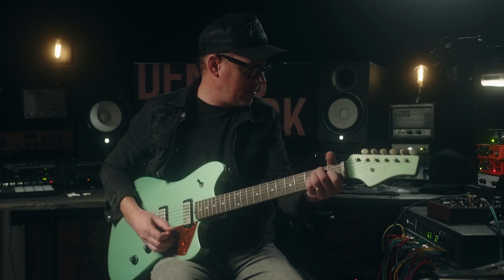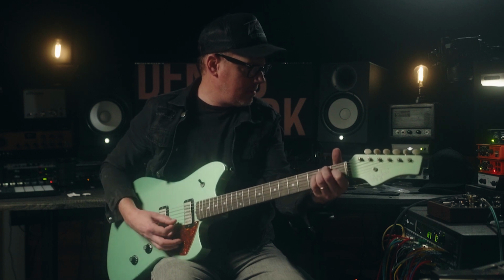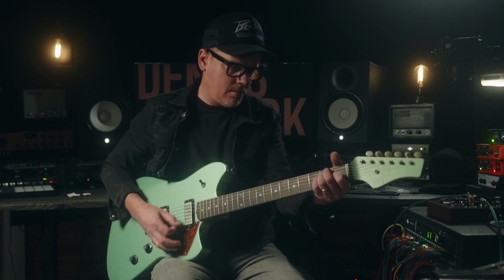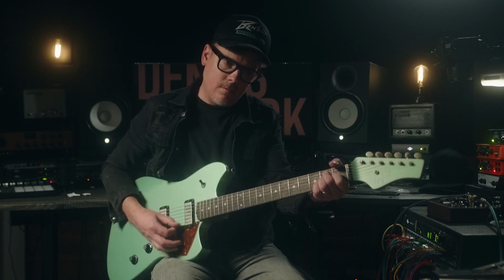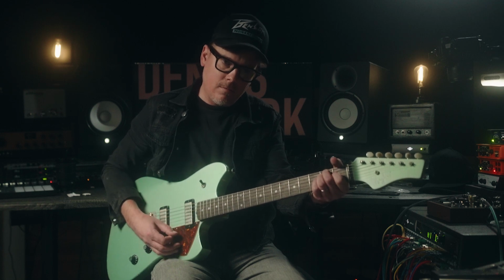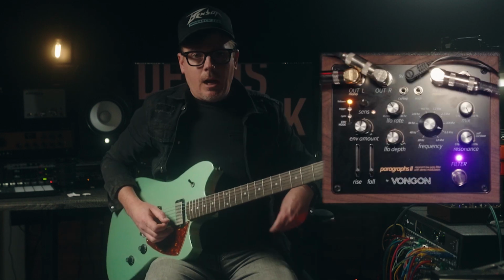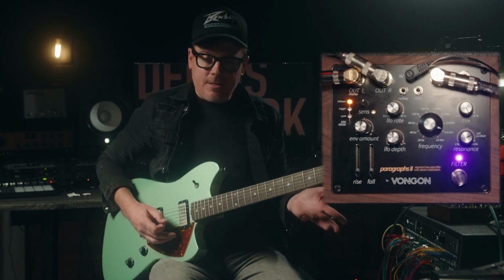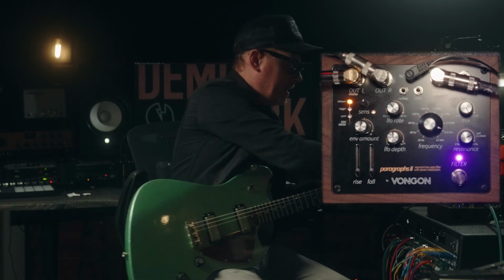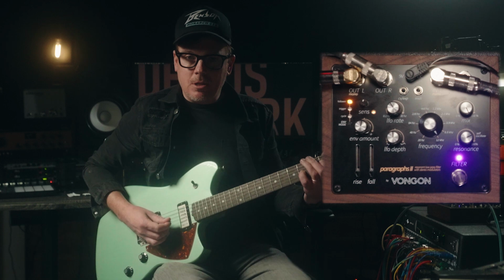All right, so at its heart, this is a low-pass filter. So we can go all the way hot on the frequency. It should be straight through.